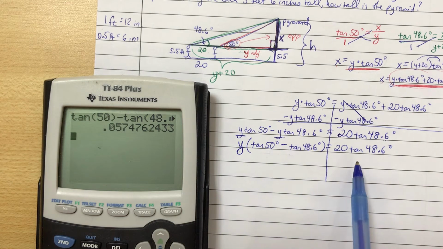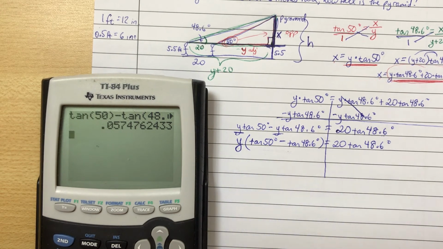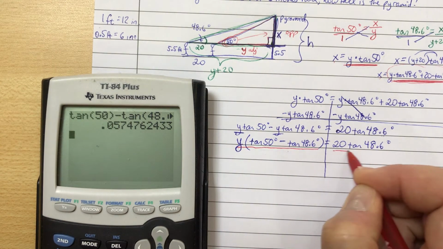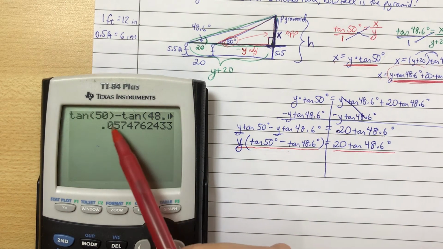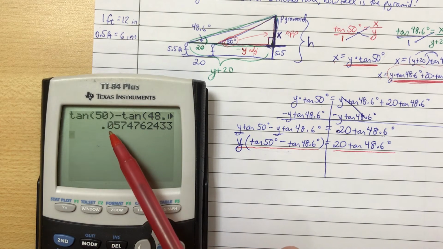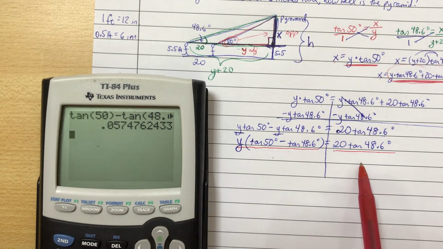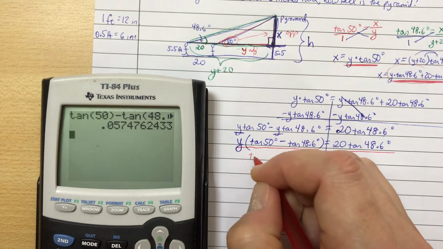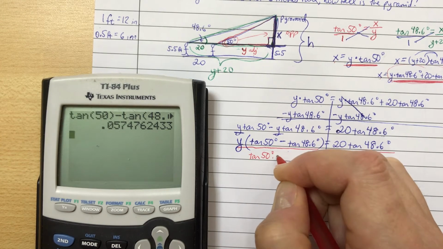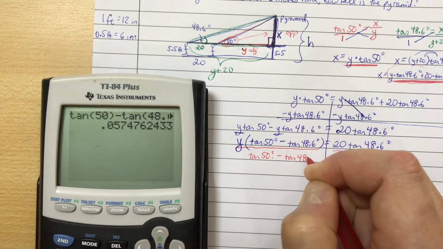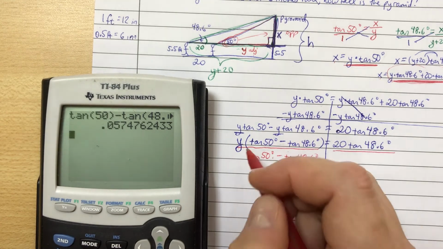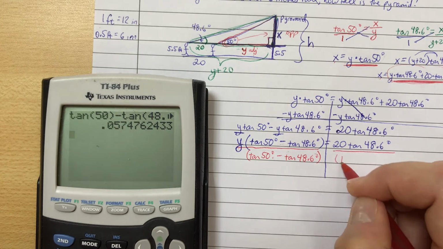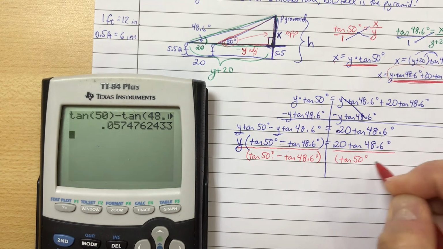That's all that is. So we have y times a number. Now we want to move that number to the other side, so we need to undo multiplication. Well, the way we do that is we divide. So we're going to divide both sides. Now, you're going to be tempted to say that that's 0.06 and divide by 0.06, but I don't want to do that. I want to be exact, so I'm going to write this whole thing. So we're dividing by this whole expression here, tan 50 degrees minus the tangent of 48.6. Whatever we do to the left side, we have to do to the right side.